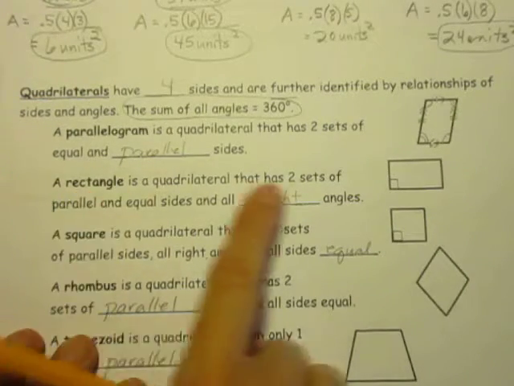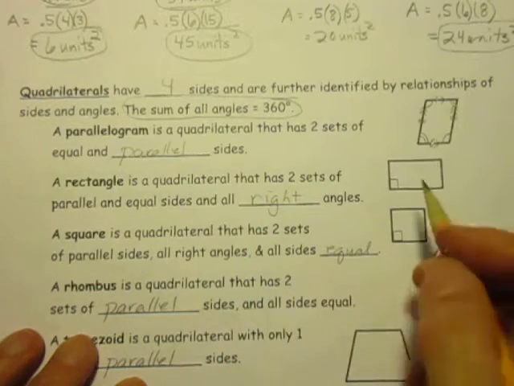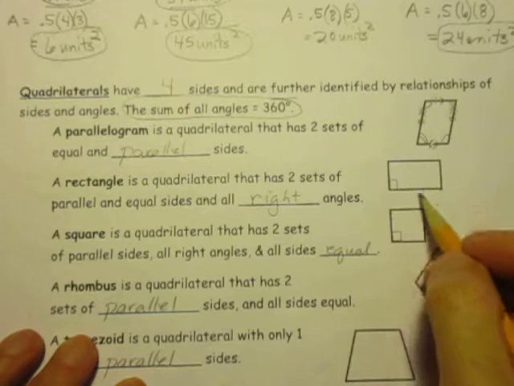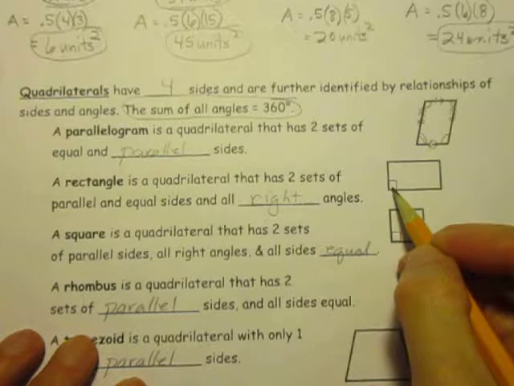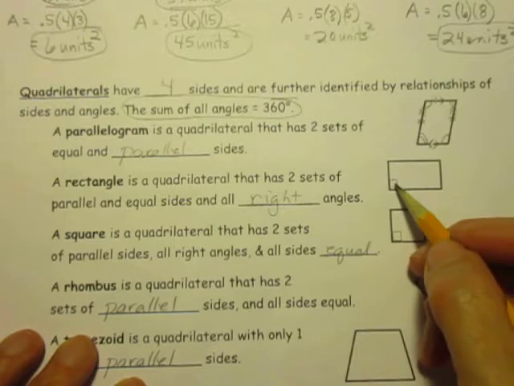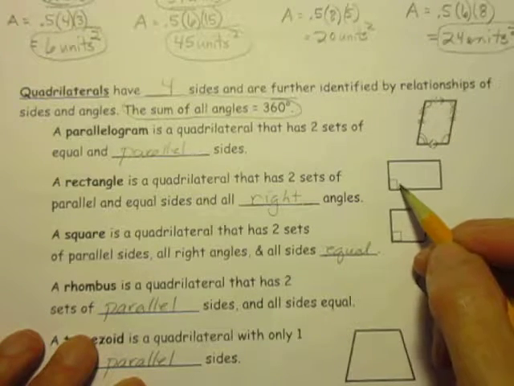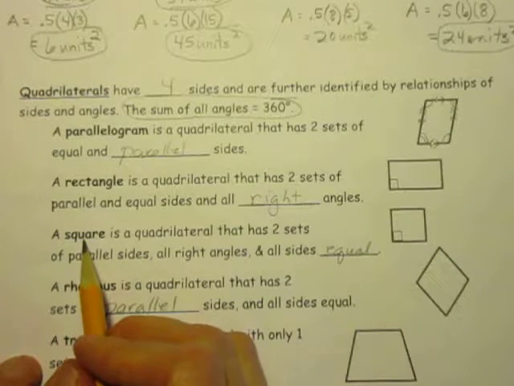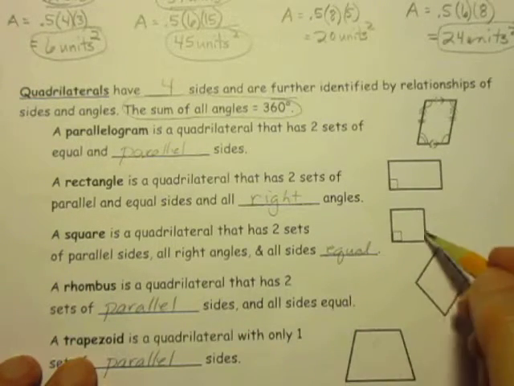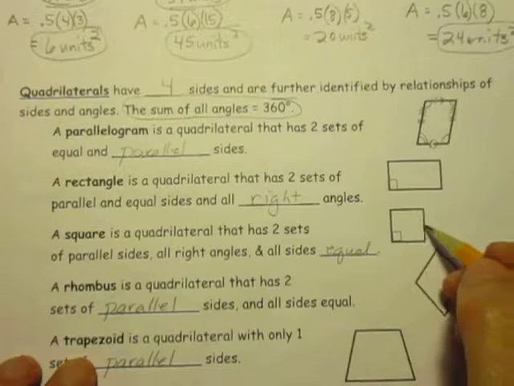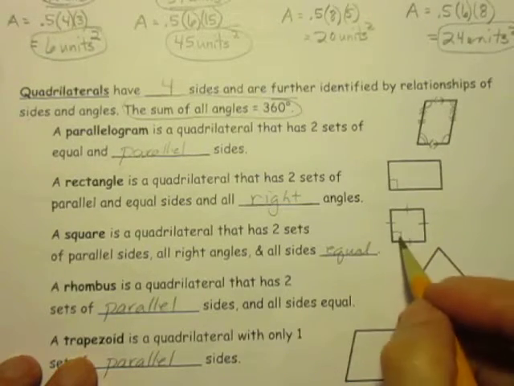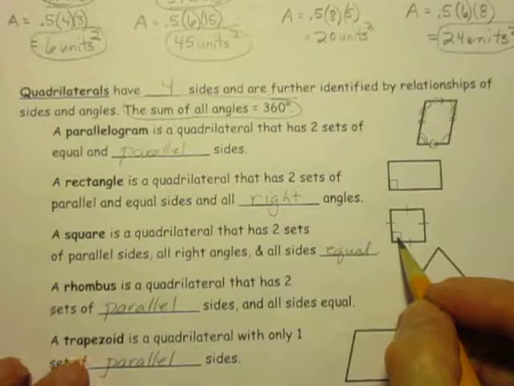Okay, a rectangle, I think everybody's most familiar with those, is a four-sided figure. Opposite sides are both parallel and congruent, and then each of the angles is 90 degrees. So it's a parallelogram with the specific added feature of angles being 90 degrees. Okay, a square is a special type of four-sided figure in that all four sides are equal to each other, and angles are all equal to 90 degrees.